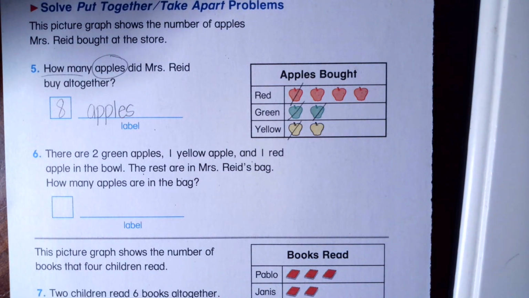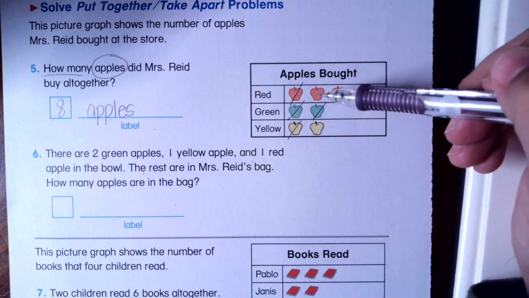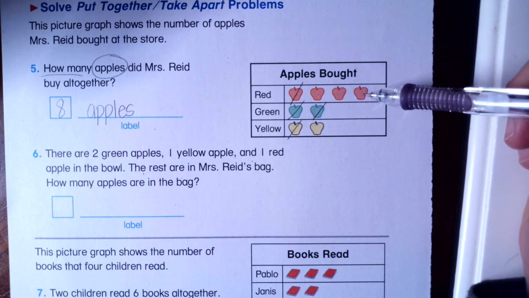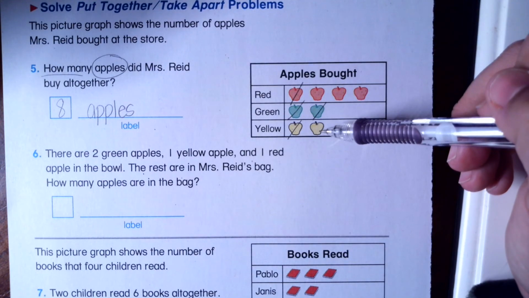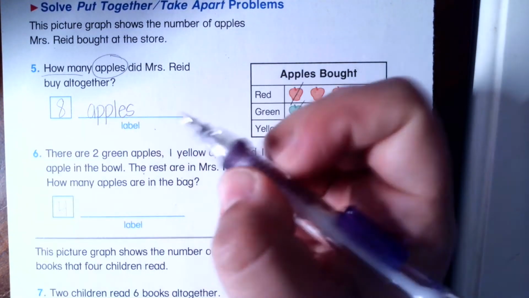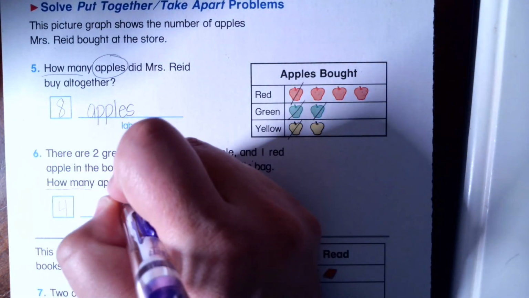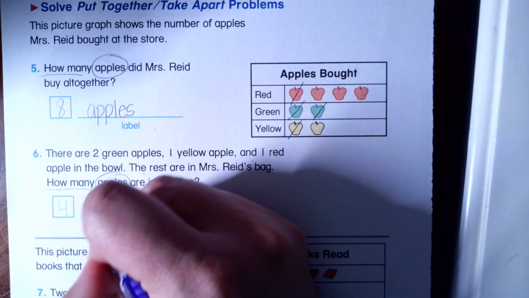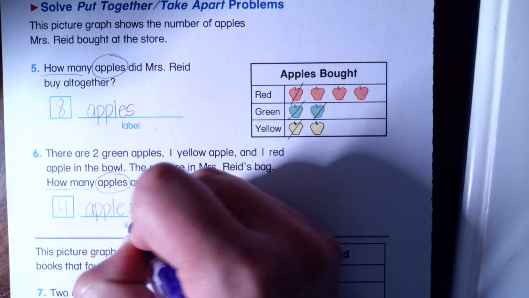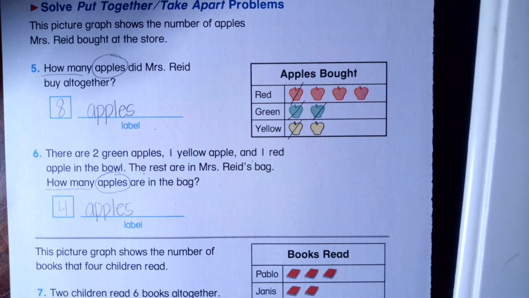If you want to try and finish this problem on your own, please do it. So let's count and see how many apples are in her bag. So we have 1, 2, 3, 4 apples. Again, we can use our how many trick to figure out our label, but you guys know that we're dealing with apples, so it is apples that is our label.